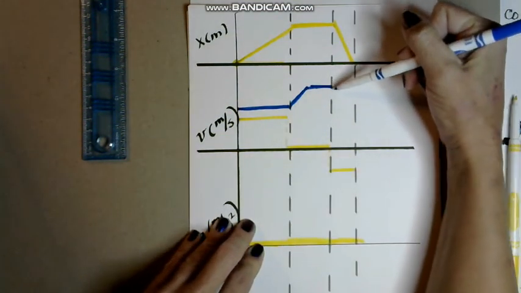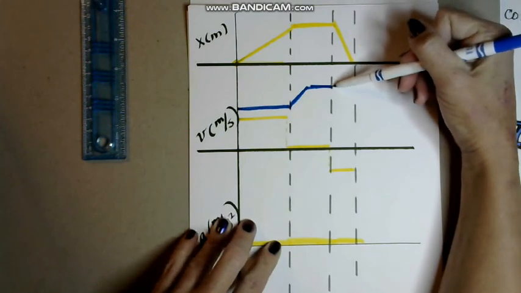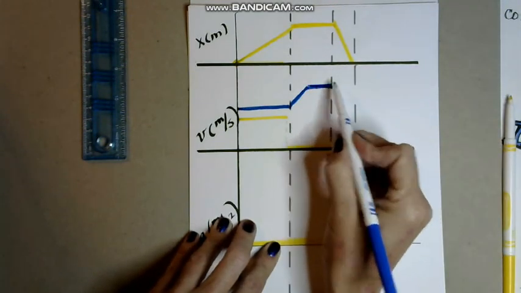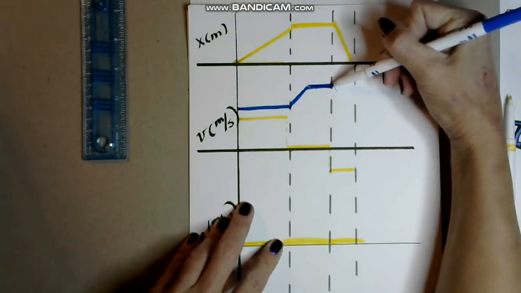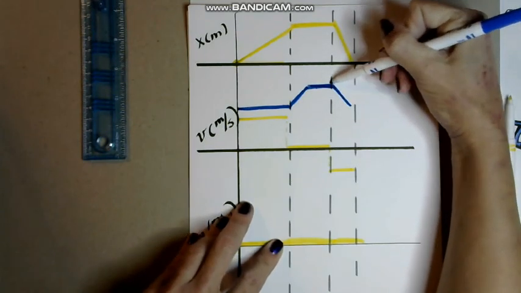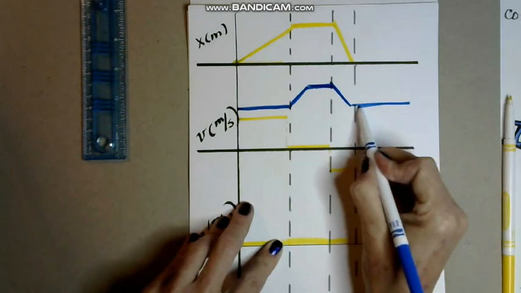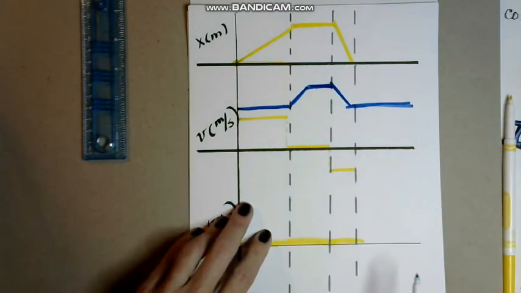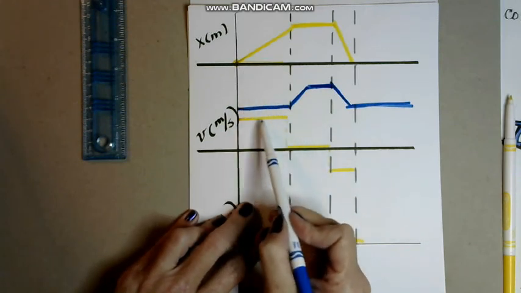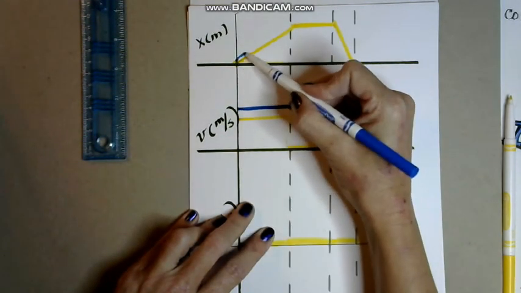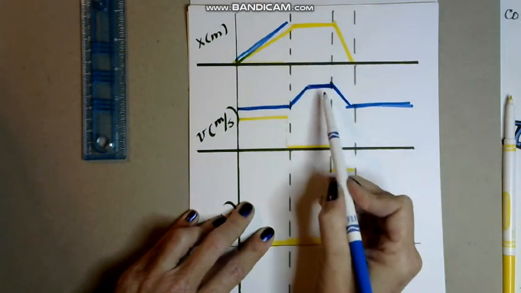And then all of a sudden, I'm moving at this constant velocity, and then I hit the brakes really quick and move back at the same speed I was moving originally. My displacement from here to here should be the same pattern. It's going to look something like this.